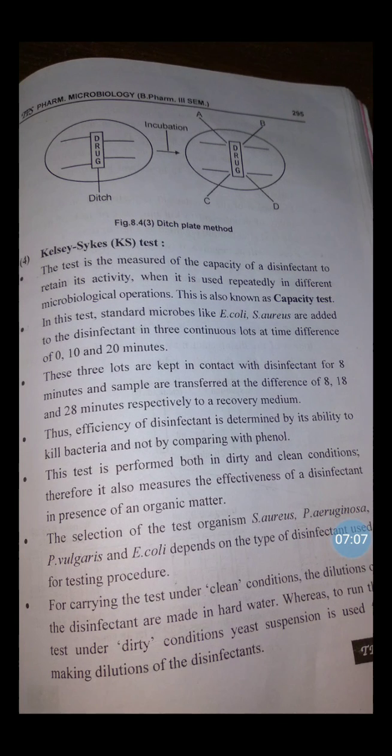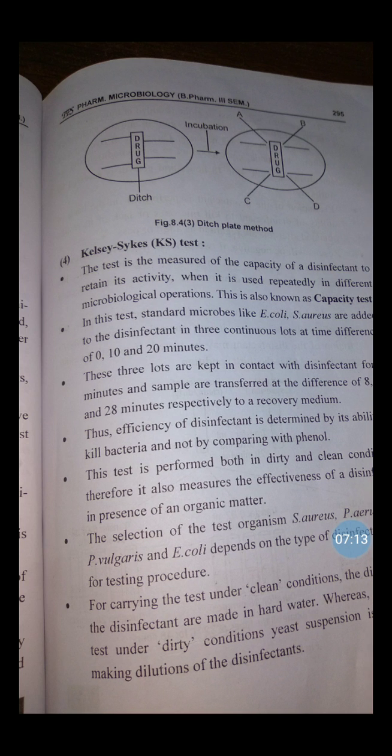Then third, that is the capacity test, that is Kelsey-Sykes capacity test. In this test, the capacity of a disinfectant to retain its activity when it is used repeatedly is measured. When it is used repeatedly in different microbiological operations, then it is called a capacity test.